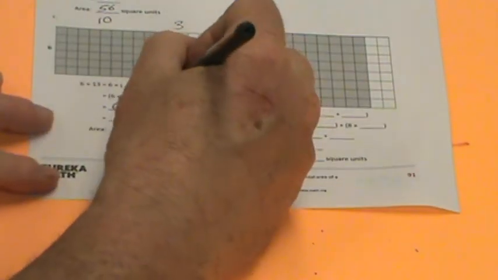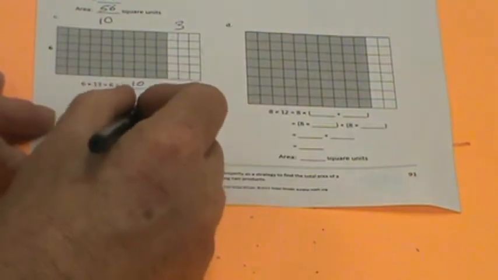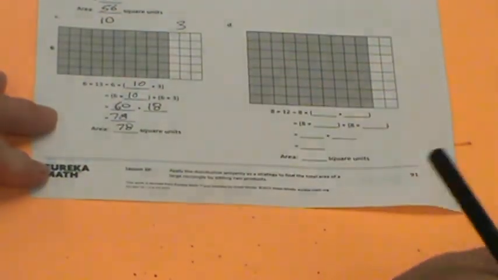Plus 6 times 3. What's 6 times 3? 6 times 1 is 6. 6 times 2 is 12. 6 times 3 is 18. What's 60 plus 18? 6 plus 1 is 7. 0 plus 8 is 8, right? So our area is 78 square units.